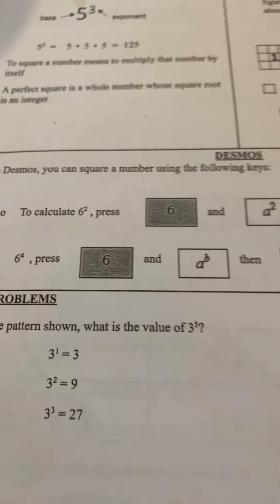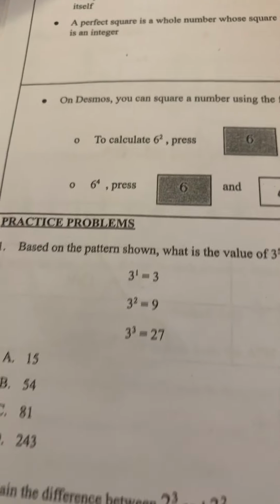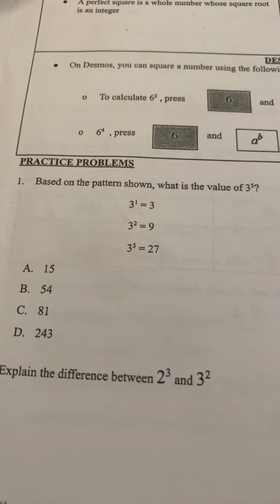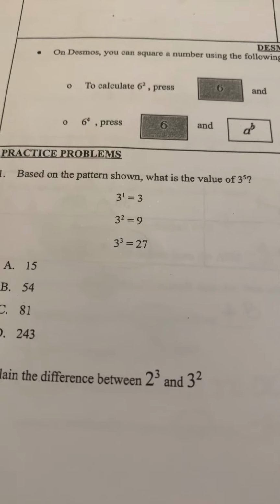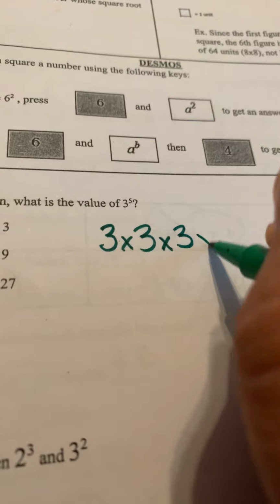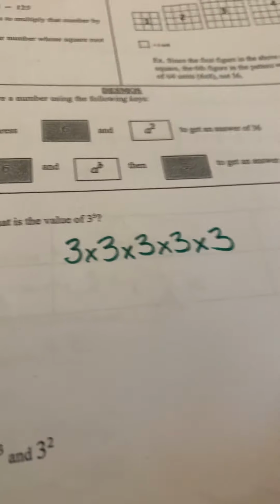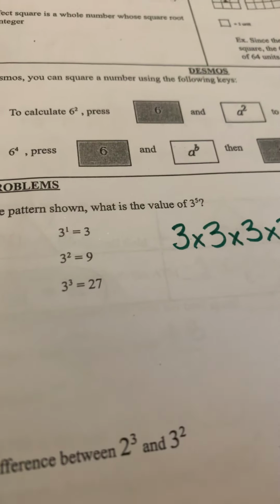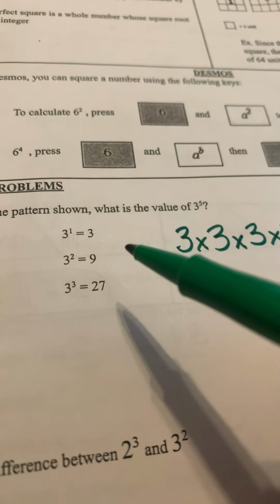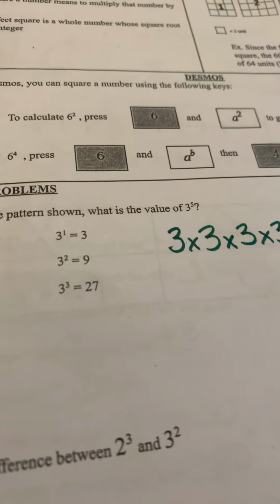So, that's the first part. And then we're going to go ahead and look at the second part later on. Okay? All right, so here we go. Number 1, based on the pattern shown, what is the value of 3 to the 5th power? Okay, so that 3 to the 5th power, that means it's going to be 3 times 3 times 3 times 3 times 3. Okay? So they go ahead and tell us 3 to the first power is 3, 3 to the second is 9, 3 to the third is 27.